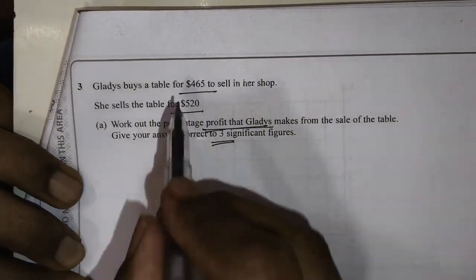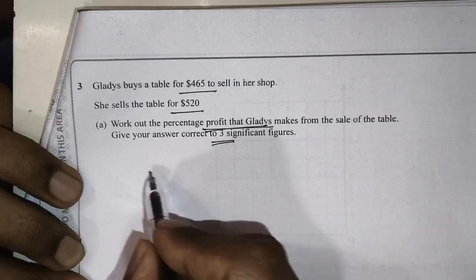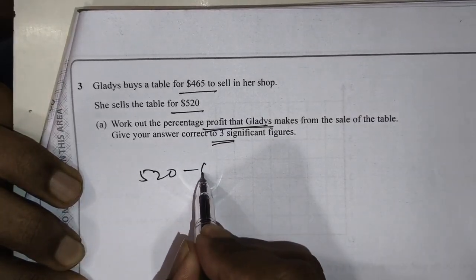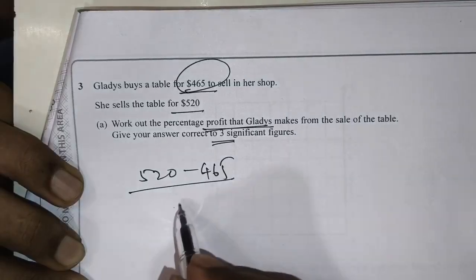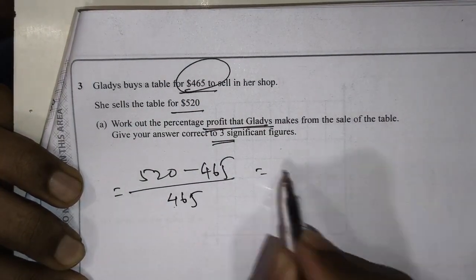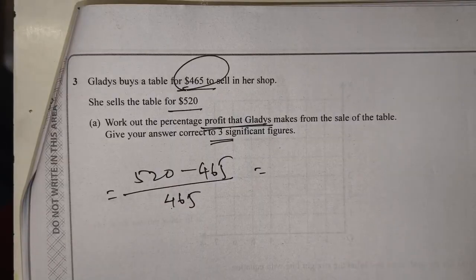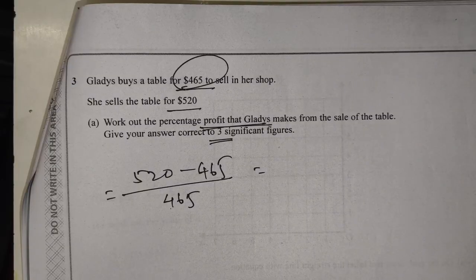Right? Now she buys for 465, and what is the percent difference? 520 minus 465 divided by the base. Base is 465. Correct? So 520 minus 465 is equal to 55. 55 divided by 465.